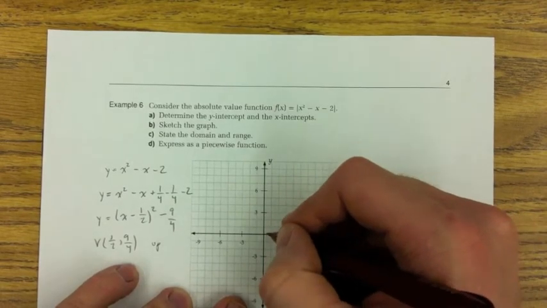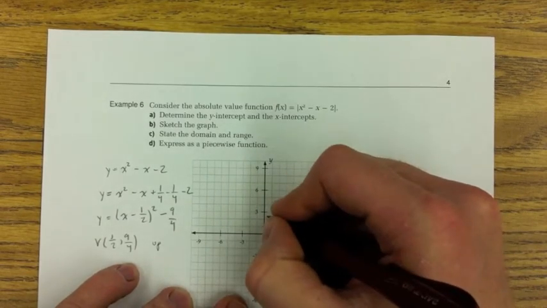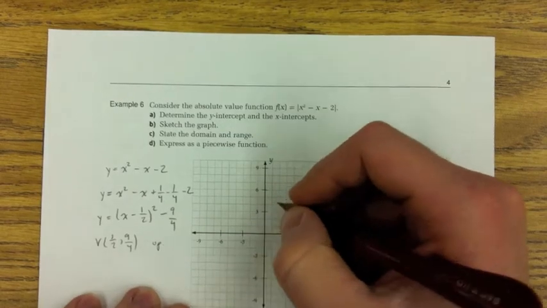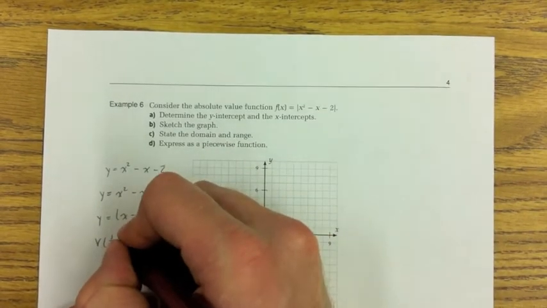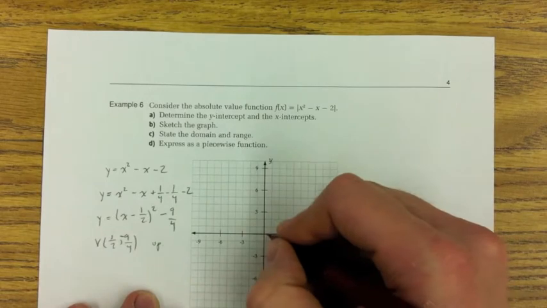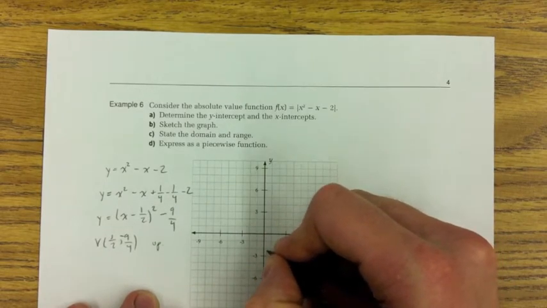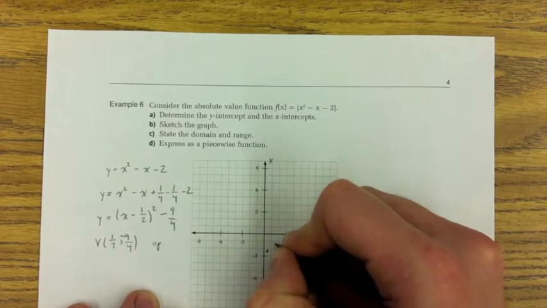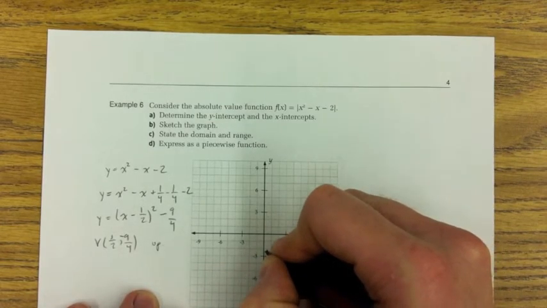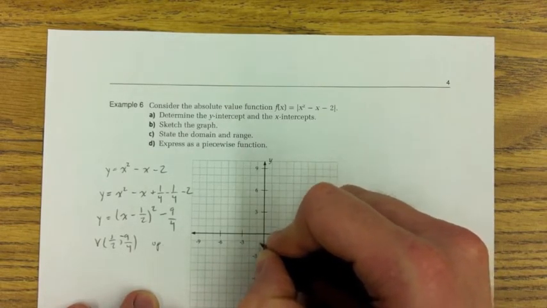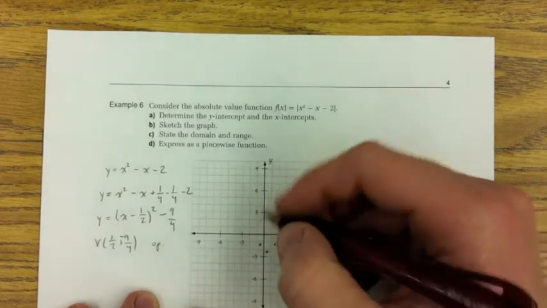So let's see, 1/2. Oh, 1/2 and negative 9/4. 1/2 and negative 9/4 is about there. 1 over, 1 up, 1 over, 1 up.